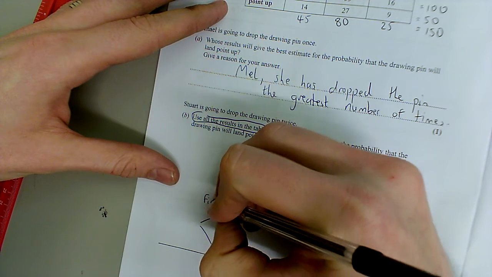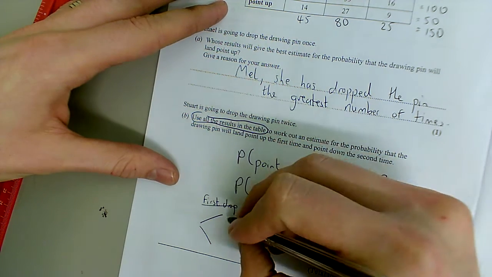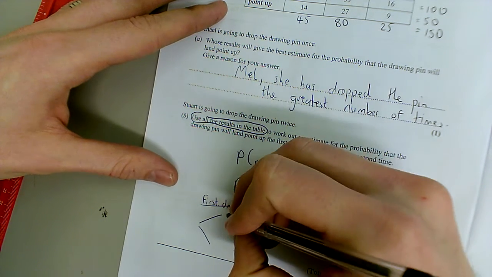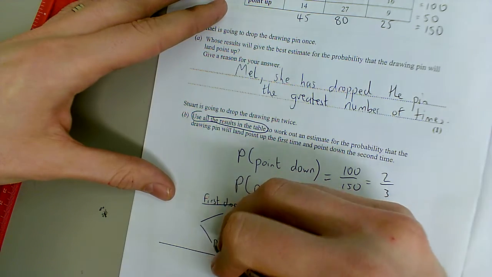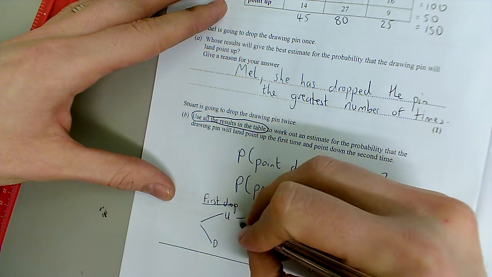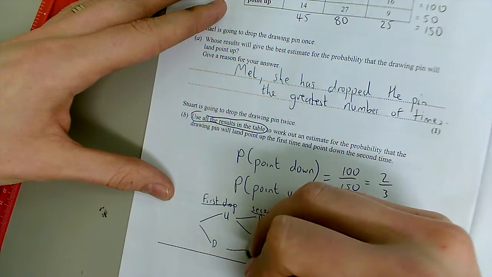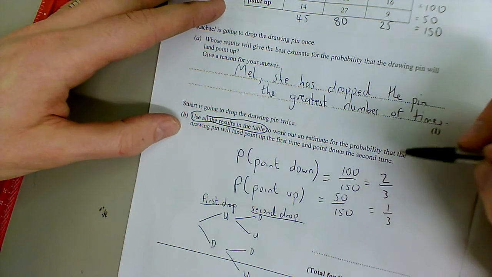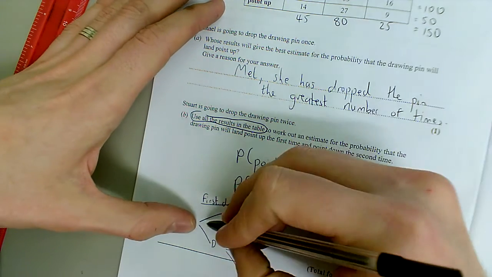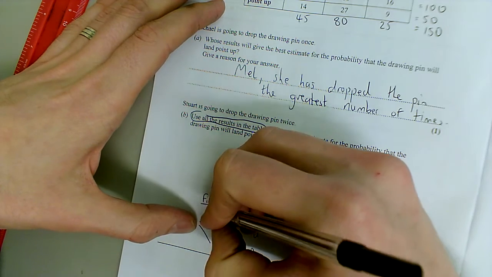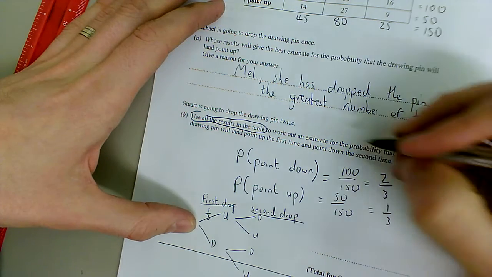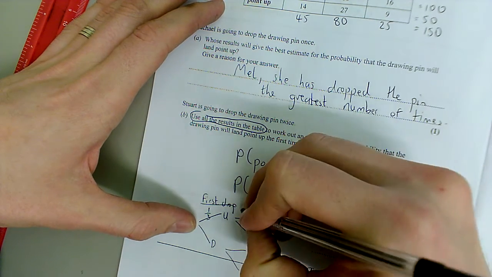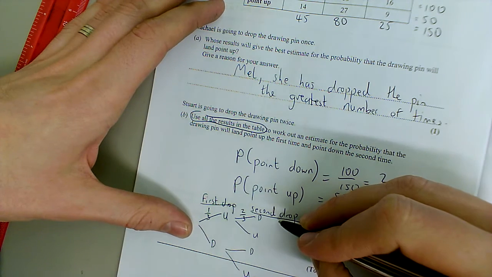Now you're going to do this twice, so we're going to do a first drop and then a second drop. You can use a tree diagram for this. So let's use D for it being point down and U for it being point up. And then on the second drop, we'll do the same thing. So read the question again. Work out an estimate for the probability that the drawing pin will land point up the first time. So we're coming up this way. So point up is a third. And point down the second time. So on the second drop we want it to be point down, which comes up this way. So this is the route we're taking on the tree diagram.